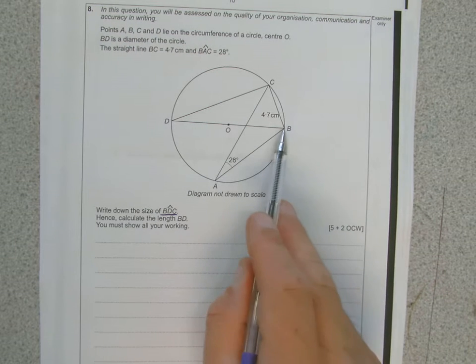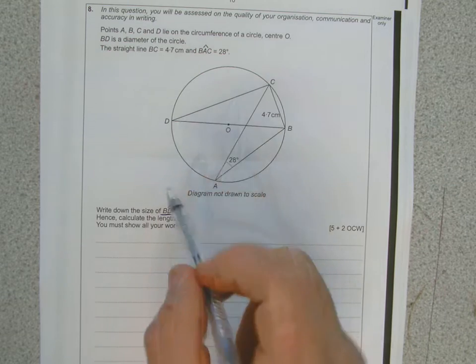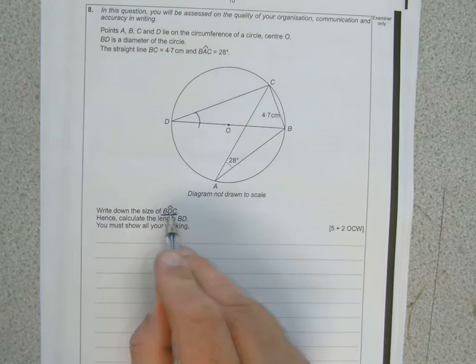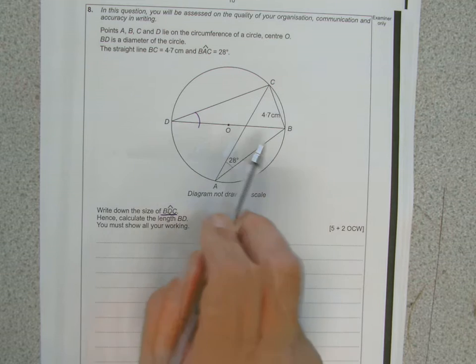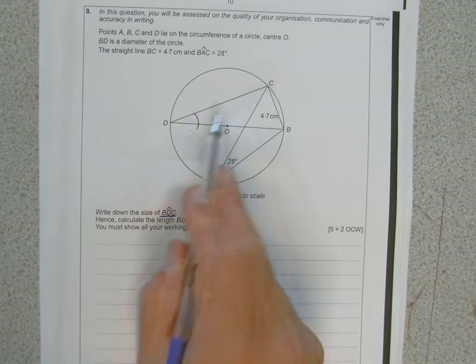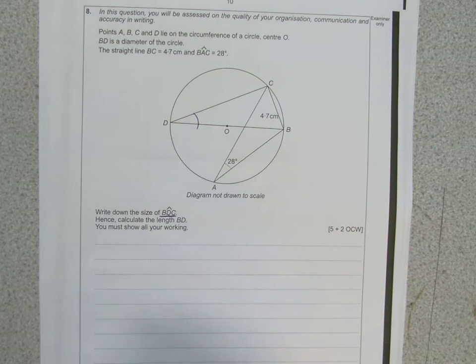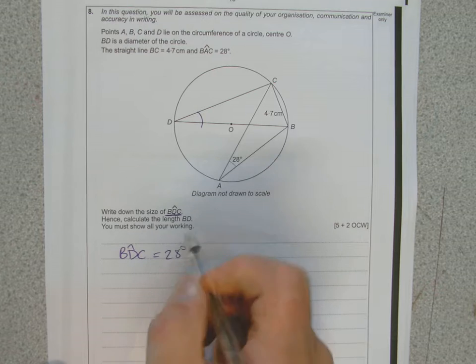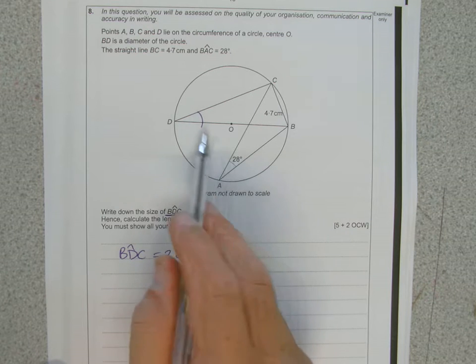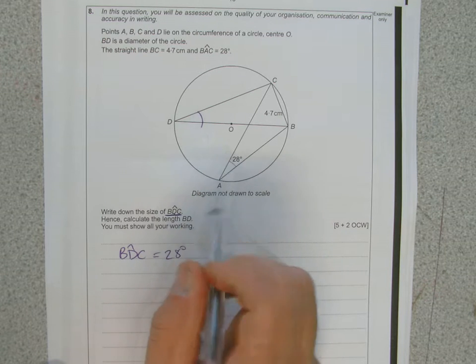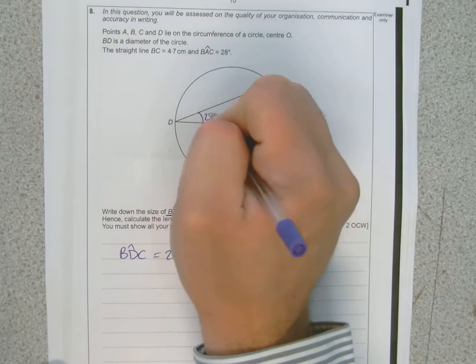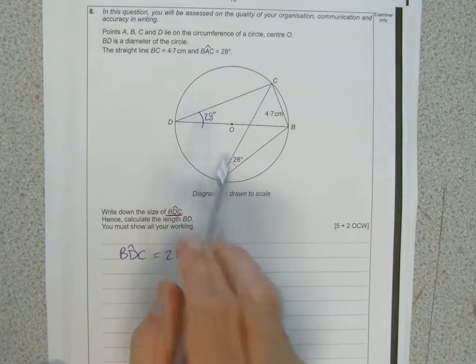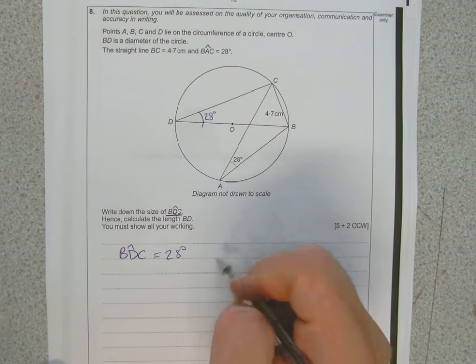So BDC, B to D to C, where the roof is above, so the angle in the middle there, joining B to D, D to C, so D in the middle, that angle they want. Quite simply, I can say, look, angle BDC is equal to 28 degrees. I know it's not on the scale, but it kind of looks like it. Okay, not that you should go by that. Okay, but the theorem is, right, angles.